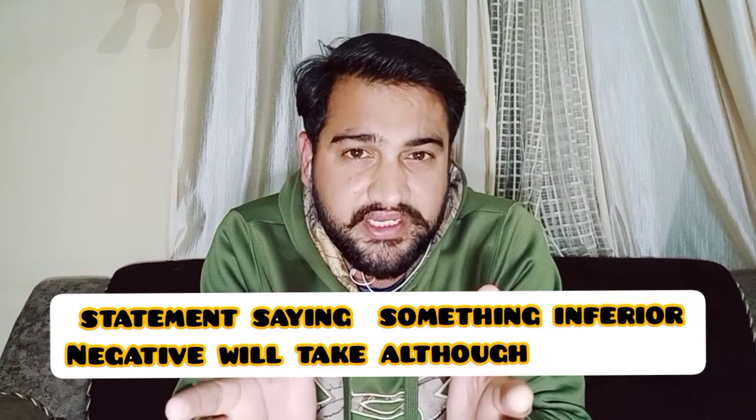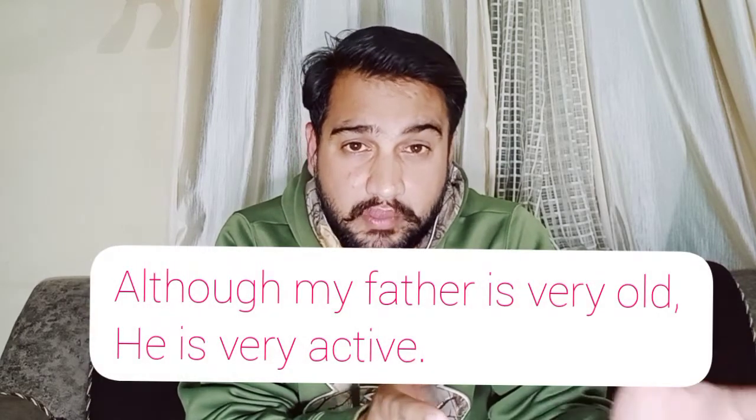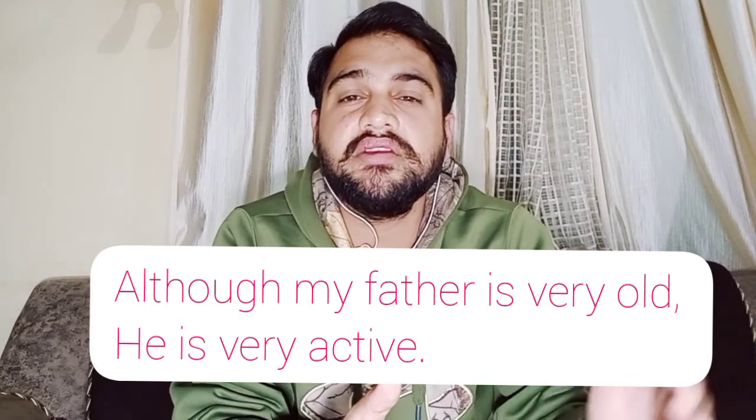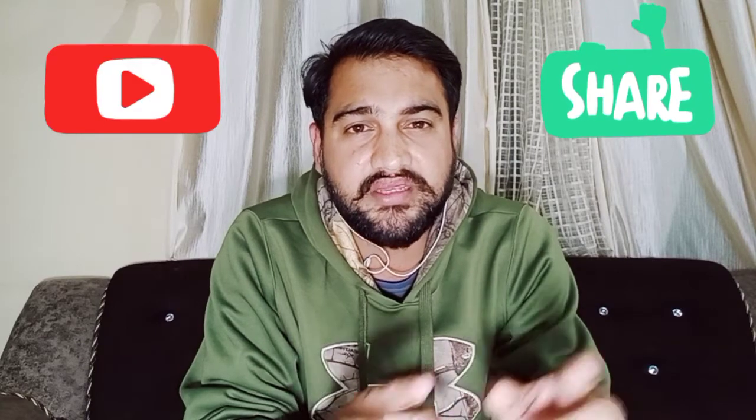By using although. So the statement which is saying something inferior about the given subject will take although. We can frame it the other way also, but if we want to keep it in mind, then if we say although my father is very old, comma, he is active. He is very active. Although my father is very old, he is very active. Putting a comma in between the two clauses, we can join them, and we have to place a comma there.